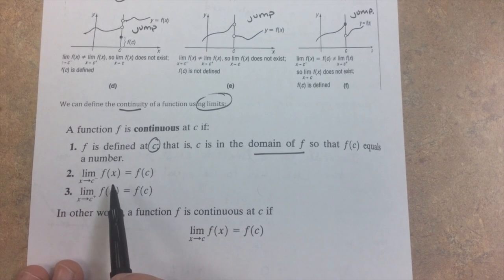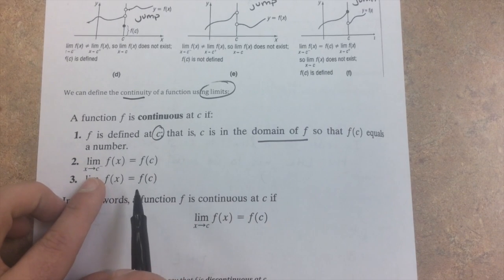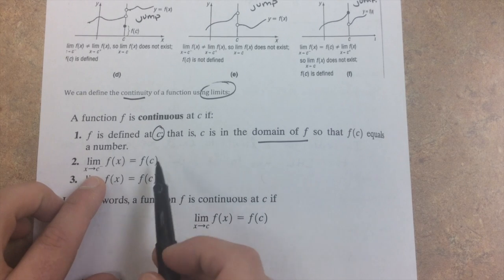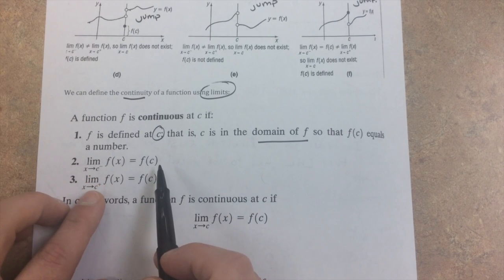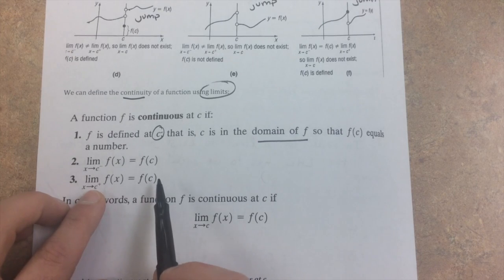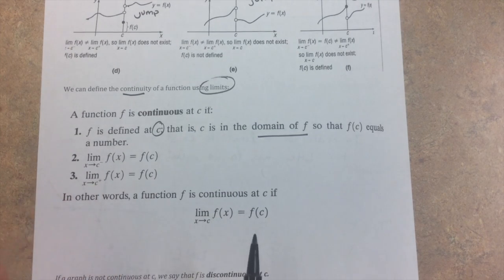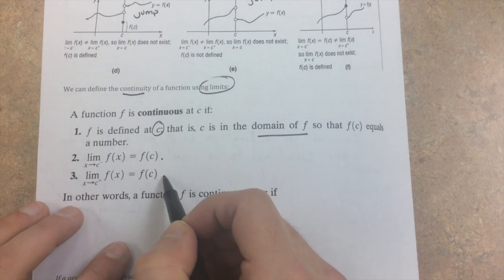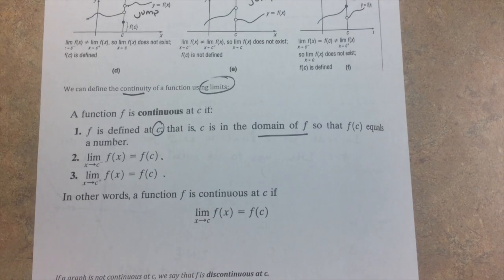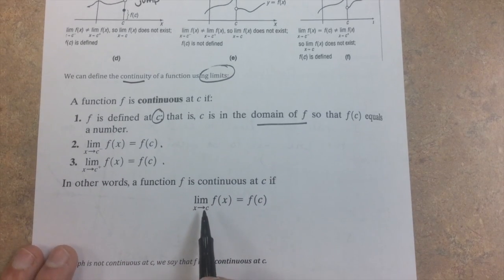The second thing, we want the limit as x approaches c from the left to be equal to f of c, and we want the limit as x approaches c from the right to be the same value. In other words, if the left-hand side and the right-hand side are equal to the same value, then we know that the limit exists.